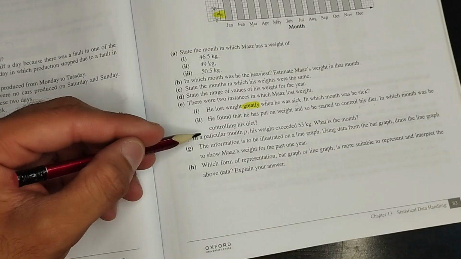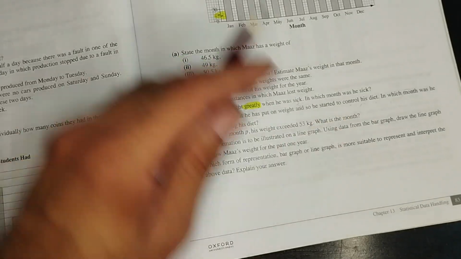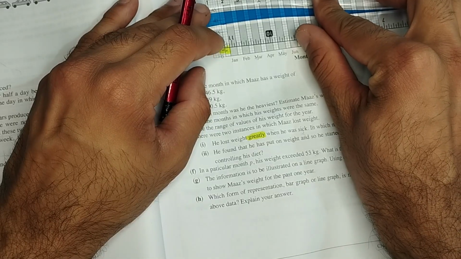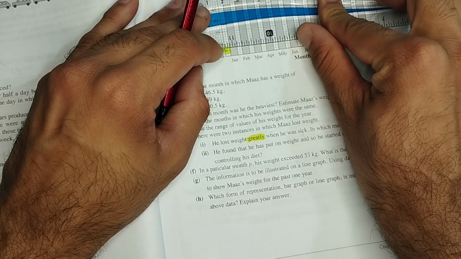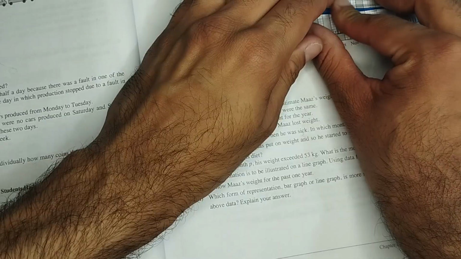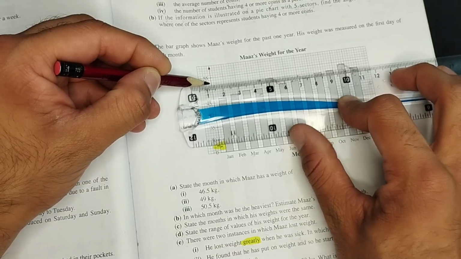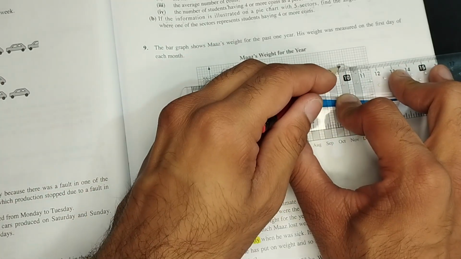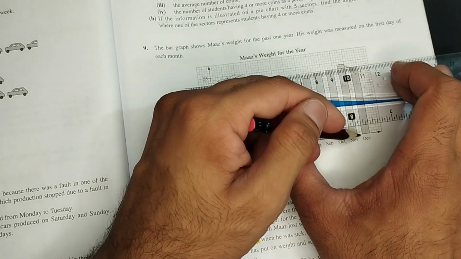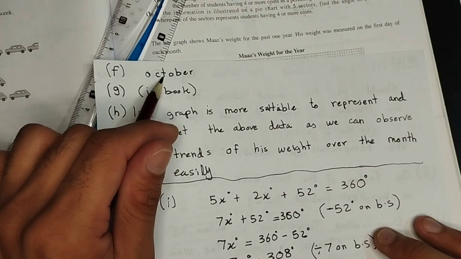Now part F. In a particular month, P, his weight exceeded 53 kg. What is that month? Just take a look at this. We have 50, then we have 51, 52, and 53. On 53, we have a few options, right? But the only month that exceeds 53, okay, wait a second, now you can see clearly. We have 50, 51, 52, and 53. Goes all the way here. So the only month that is exceeding 53 is the month of November, right? So the only month in which his mass exceeded 53 was November. So the answer is going to be simply just November. You don't have to overcomplicate things. Just write November as the answer.